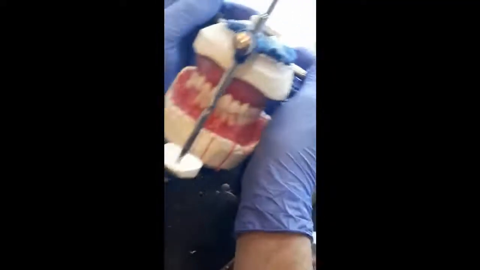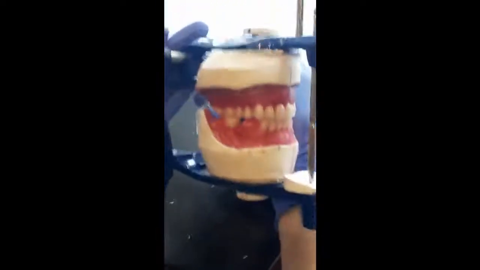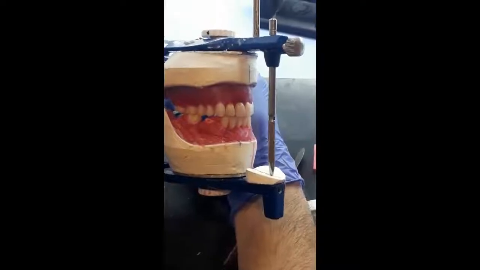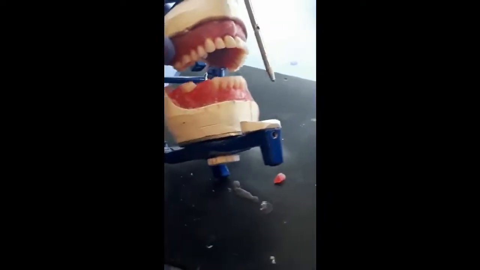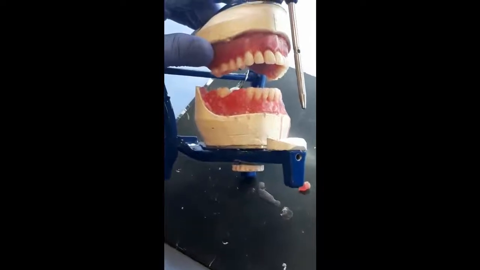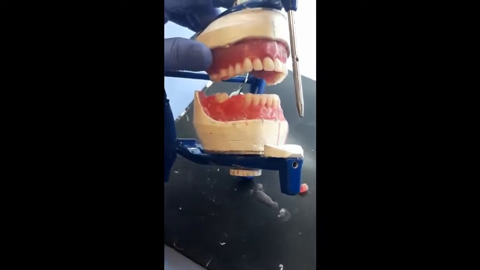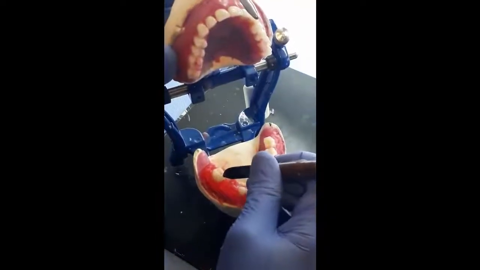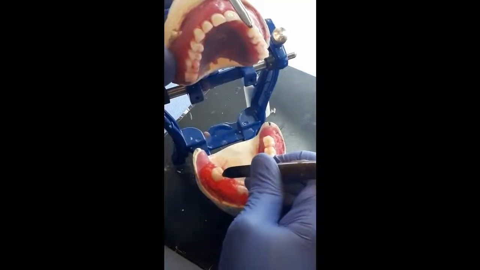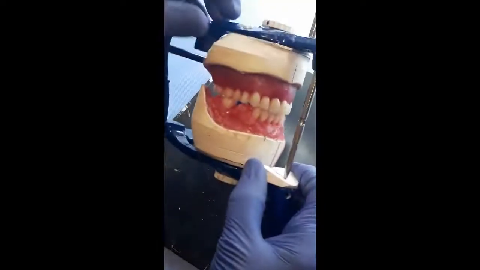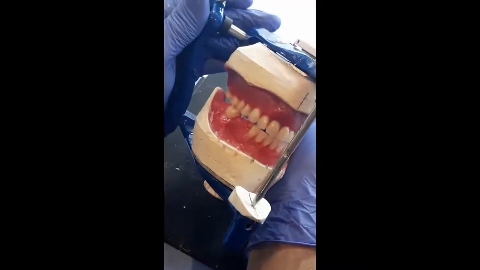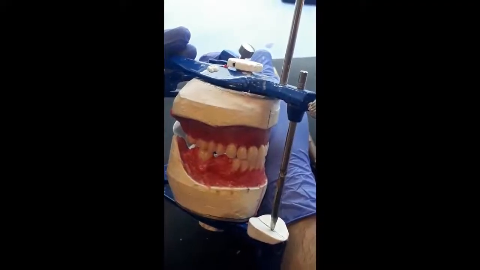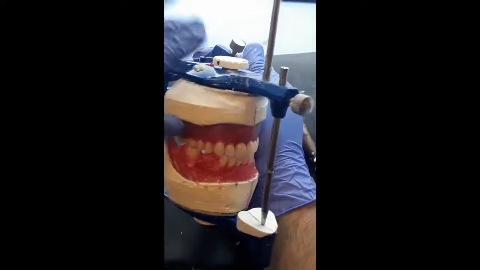Now we can evaluate the balancing contact. If we move the articulator backward, we can see that it raises the incisor pin a little bit, so we can lower the anterior part of it slightly. We still have it in good occlusion. Now we have balancing contact edge to edge without separation, and we have balancing contact in the posterior area here.